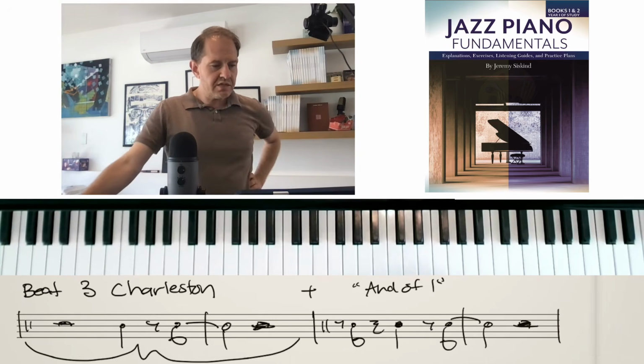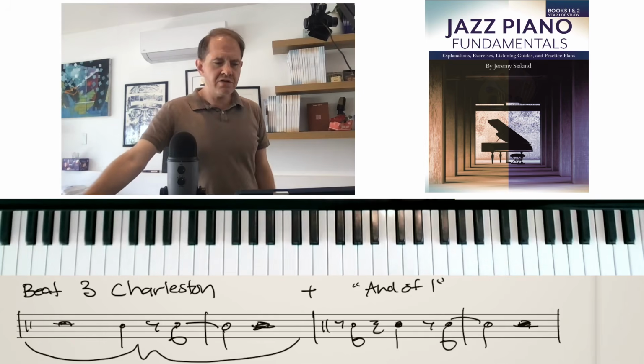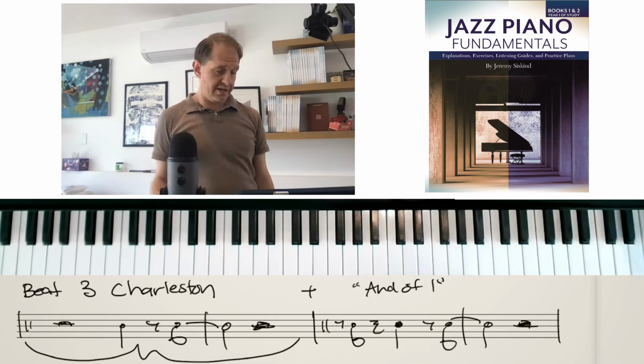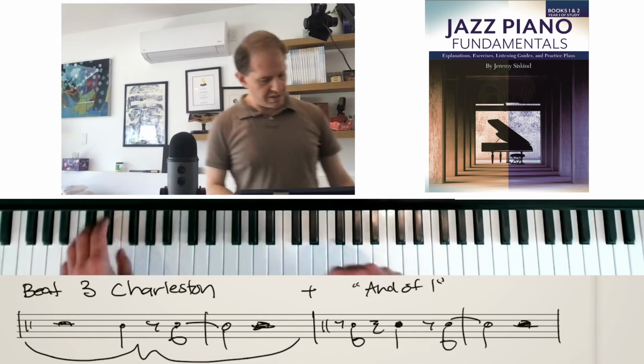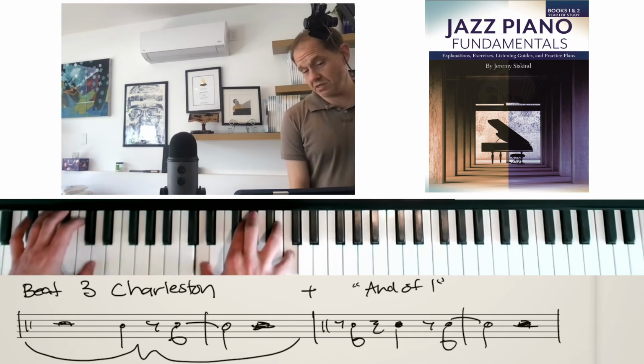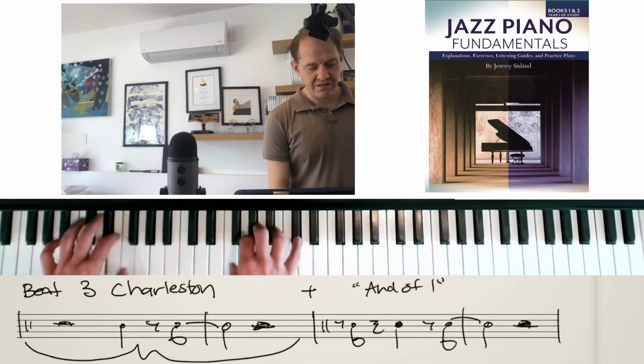Then the second thing to notice is that this pattern generally has a hold built in. So it sounds like this. I'm playing short, long.